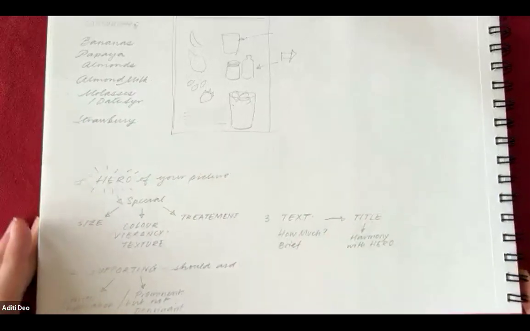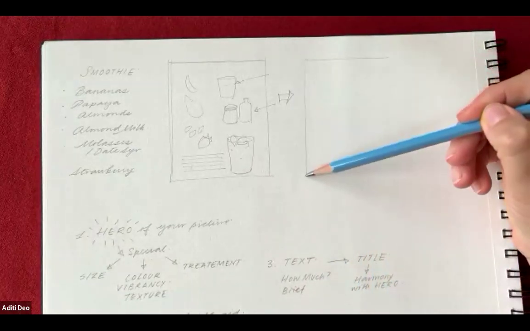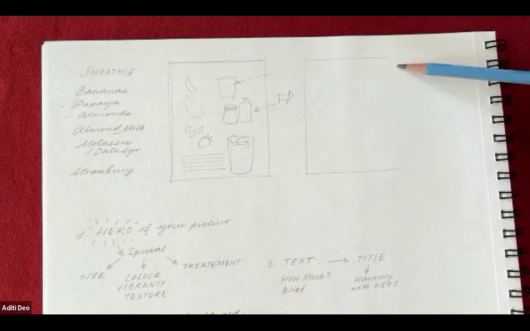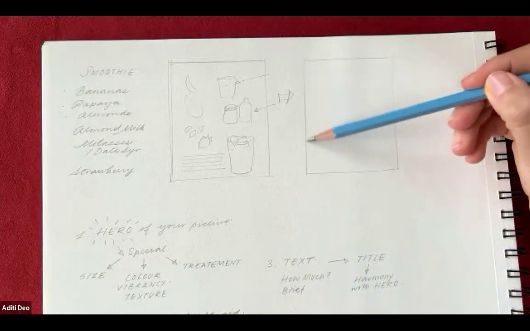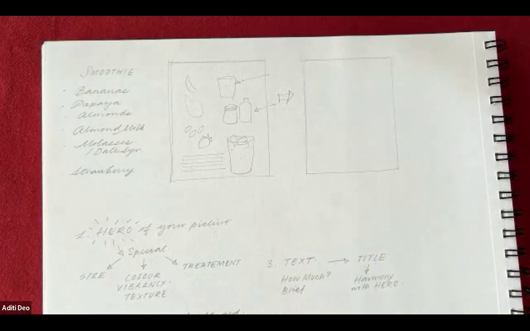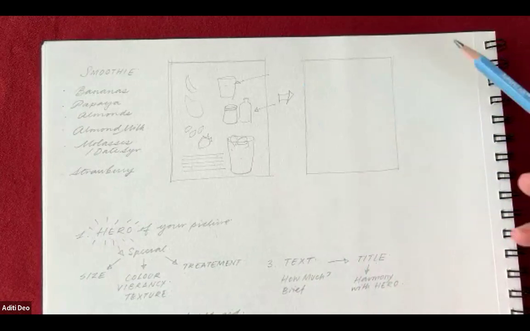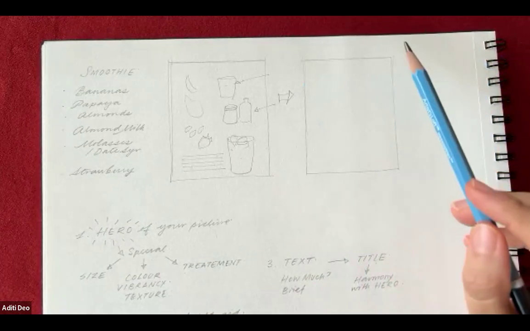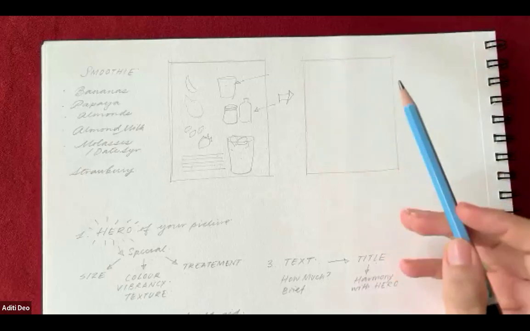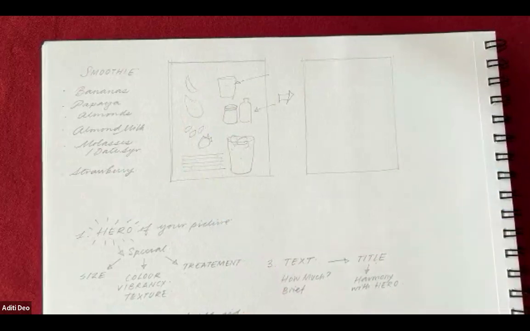Now, with all this in mind, let's see if we can come up with another composition. Now, since we want to make an illustration and it's of a smoothie, do we need to just make an illustration like this, or can we have some fun with it? So, like I said, I'll show you how to make a mixer or a smoothie mix.